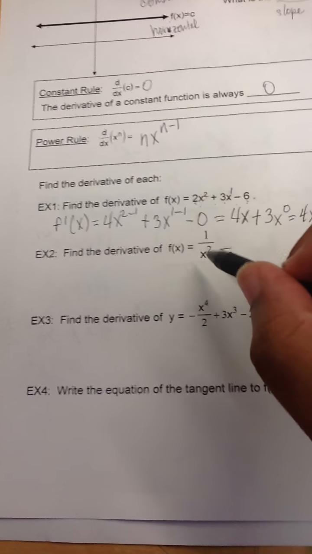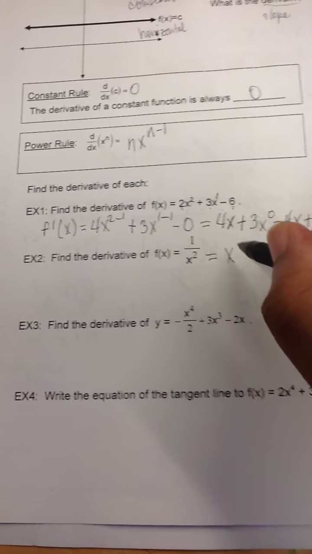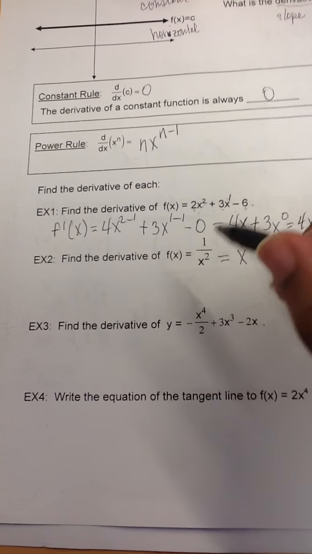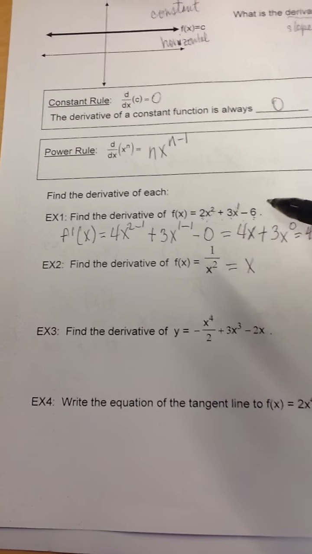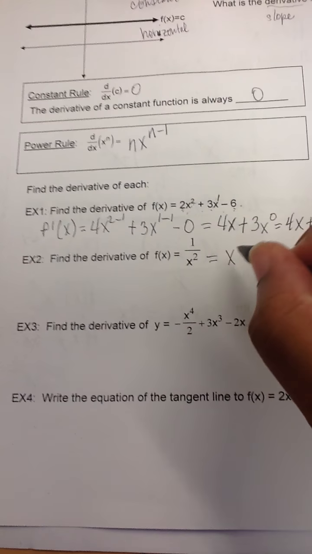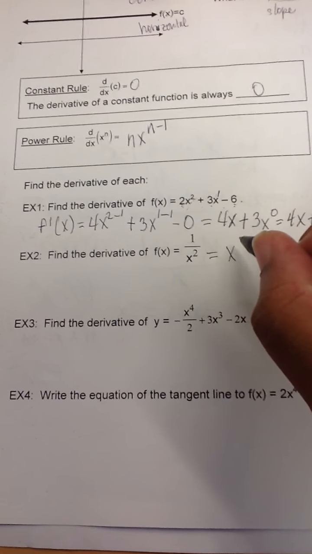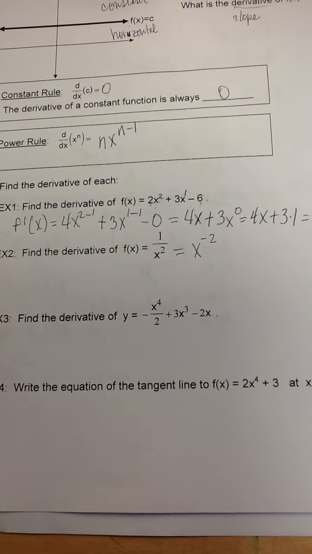Well, if I flip this to the numerator, what has to happen? Well, the rule states whenever I change the position of a term, if it's in the denominator and I switch it to the numerator, I have to change the sign of my exponent. So 1 over x squared is the same as x to the negative 2.